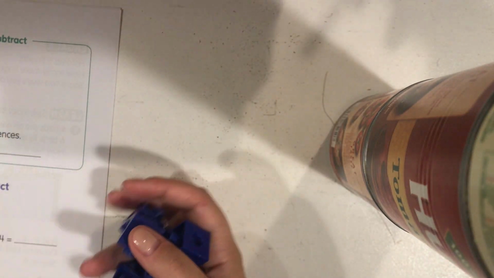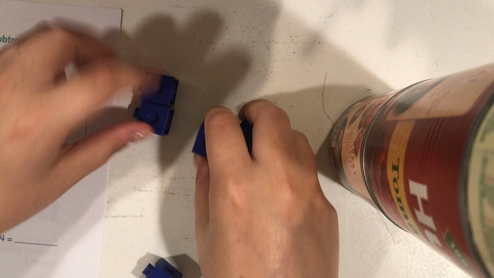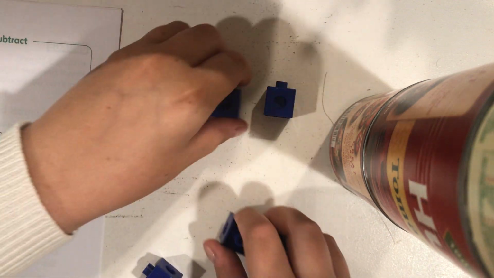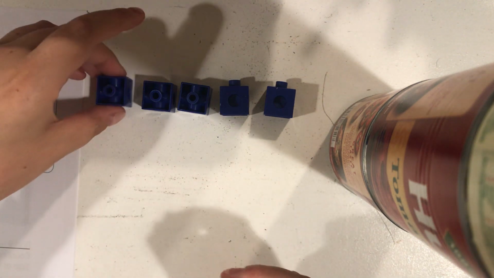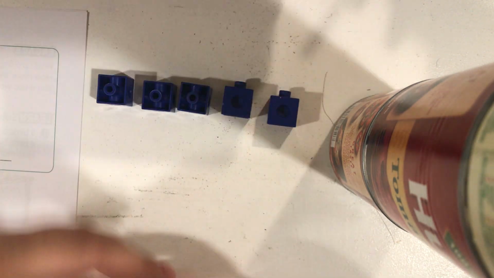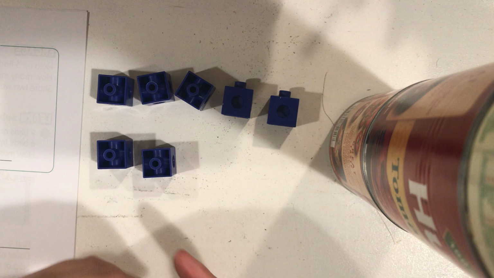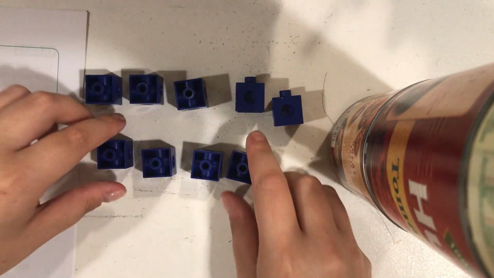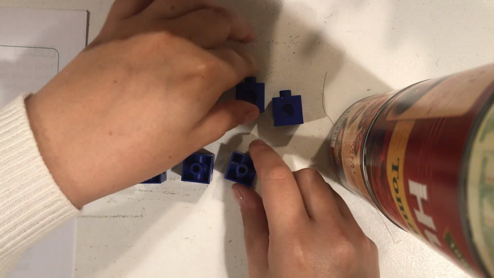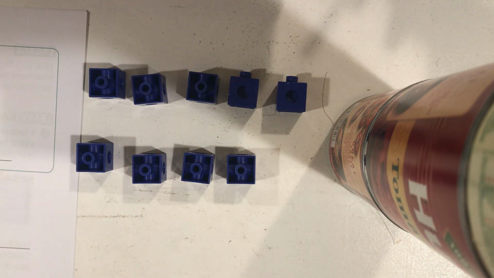Go ahead and grab 9 cubes and put them in front of you, but try to set it up like a 10 frame. I know we don't have a 10 frame in front of us. If you have one, go ahead and fill it in for our 9. Go ahead and pause while you grab a 10 frame if you want one, or you can set it up like I did with 5 and 4. So go ahead and show 9 and pause and press play when you're ready again.